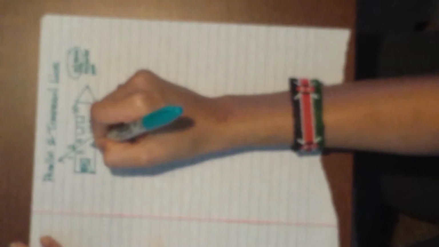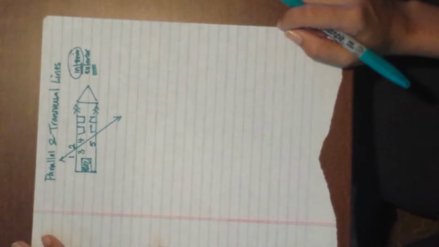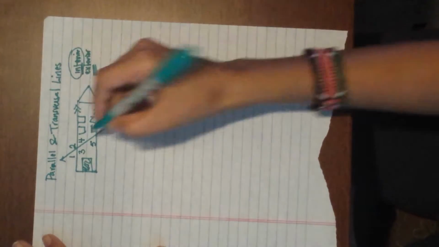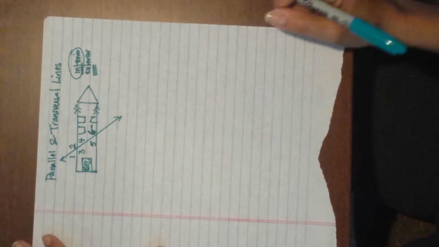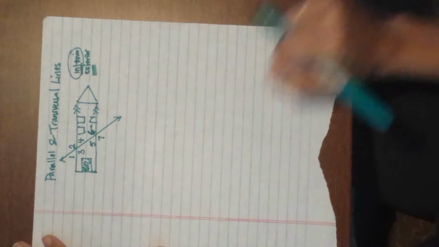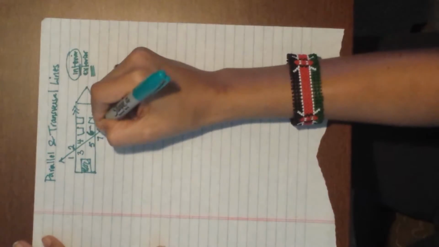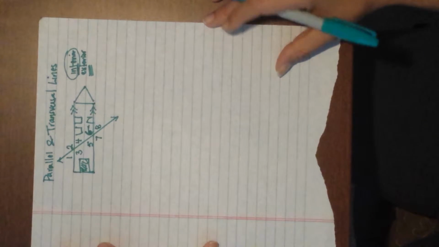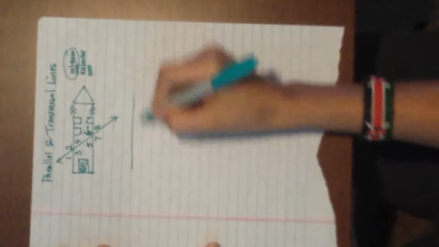Very good. What about angle 5? It's on the other side of the house, but it's still inside the house, so it's still an interior angle. What about number 6? Again, still inside the house, so it's interior. What about number 7? All right, we are now outside the house, so it's exterior. What about number 8? We are also outside the house, so that is also exterior. All right, so the first thing you need to ask yourself: are you inside the house or are you outside the house? Well, let's go through some definitions of different types of angles.